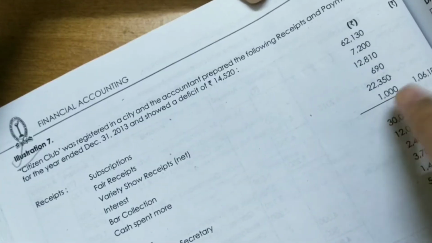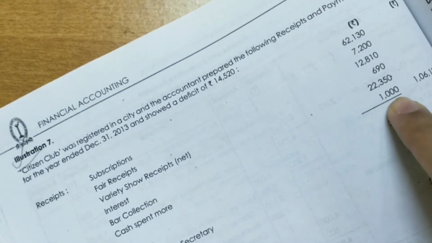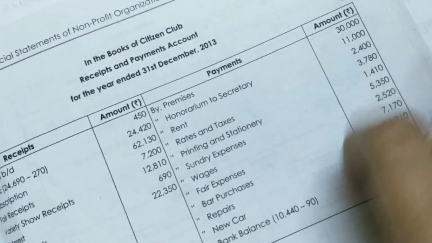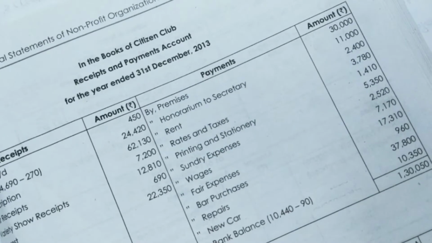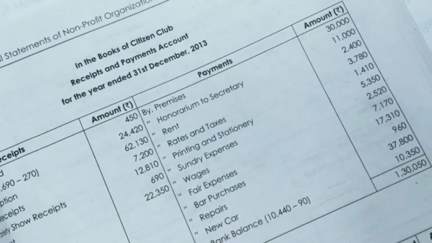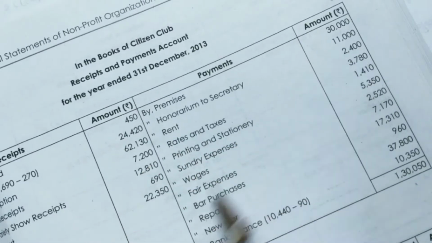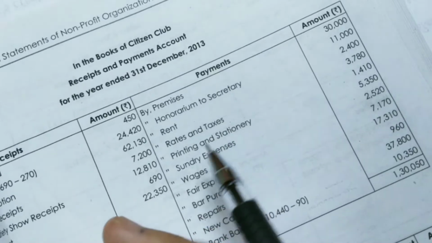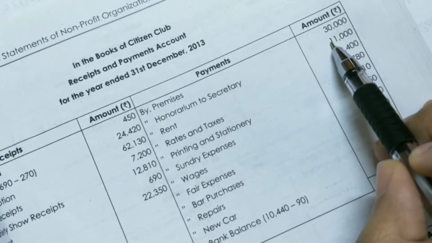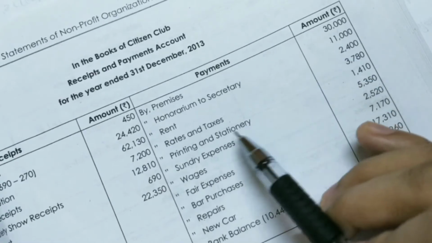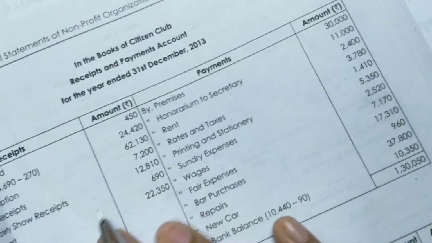So actually this cash spent more 1,000 is the amount which they couldn't pay. So in the receipts and payments account we will see that they had only written this honorarium to secretary as 11,000. Why? Because receipts and payment account follows cash basis. Cash basis means they will only record those items which they really received or really paid. We only paid the secretary 11,000, so 1,000 is the balance to be paid, and that is what they are telling us.